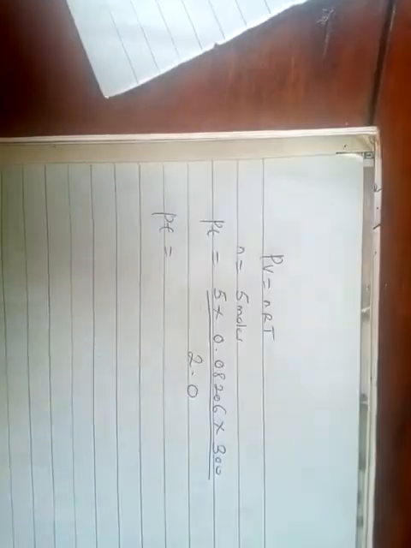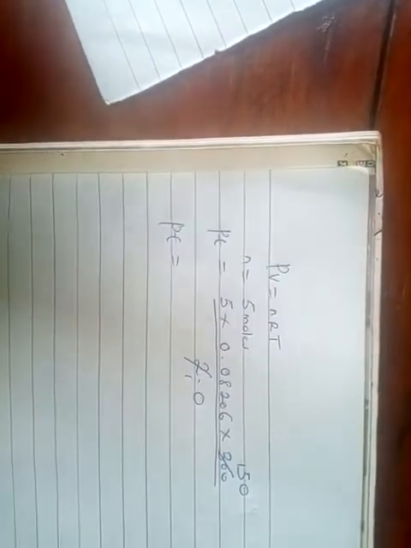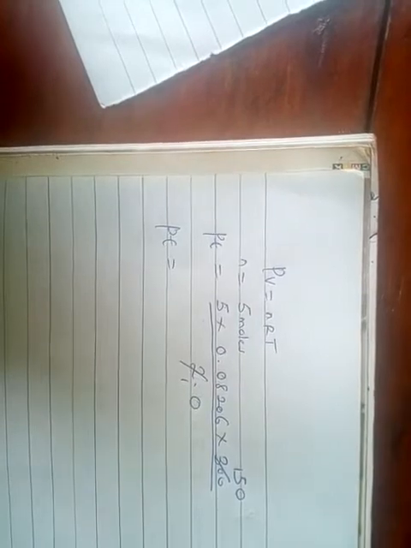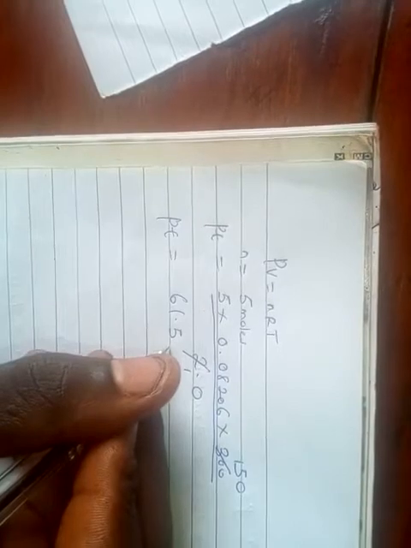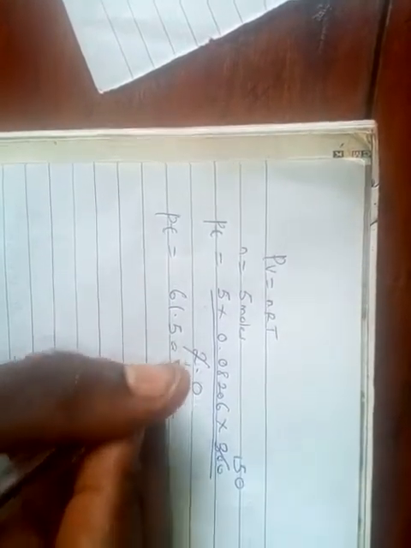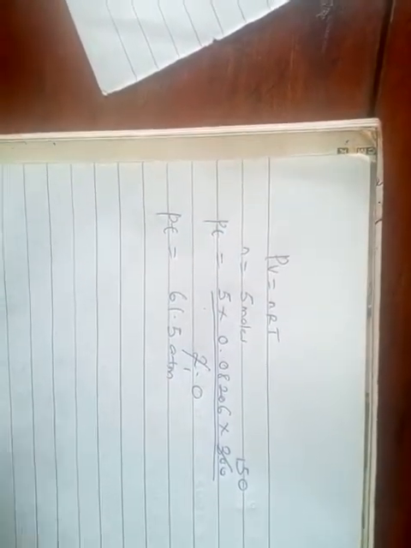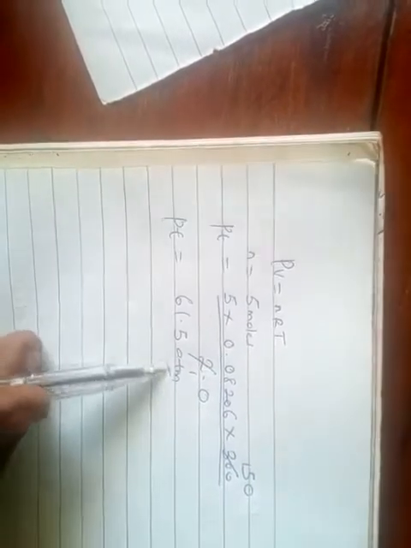So P total, when we punch our calculator, 2 cancels here, 1 here will give us 150. So that 150 times 5 times 0.08206, and this will give us 61.5 ATM. Since we are using the ideal gas, this should be ATM because of the unit of our molar gas constant. So that's why I have this P total. So we can now substitute the value of P total to get our partial pressure.